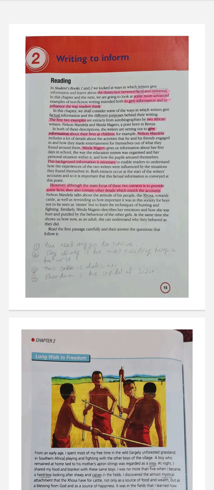Both extracts occur at the start of the writer's accounts, and it is important that this factual information is conveyed at this point. However, although the main focus of these 2 extracts is to provide facts and information, they also contain other details which enrich the accounts, which makes the piece of writing more rich. Nelson Mandela talks about the attitude of his people, the Xhosa, towards cattle, as well as reminding us how important it is in this society for boys not to be seen as sissies, but to learn the techniques of hunting and fighting. We're going to get into more detail about that. Similarly, Minda Majero describes her emotions and how she was hurt and puzzled by the behavior of the other girls. At the same time, she shows us how now, as an adult, she can understand why they behaved as they did.